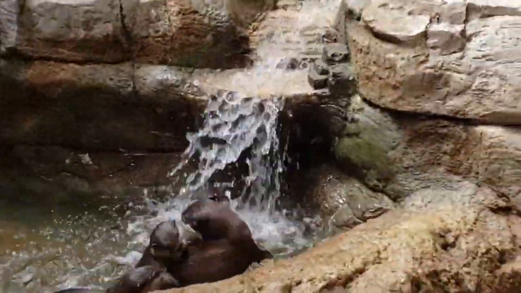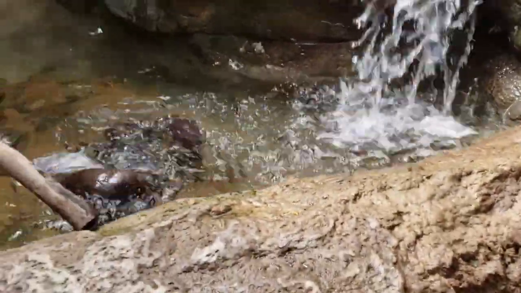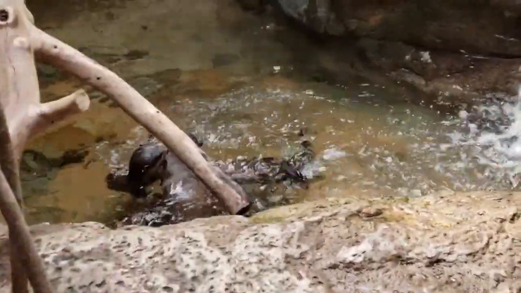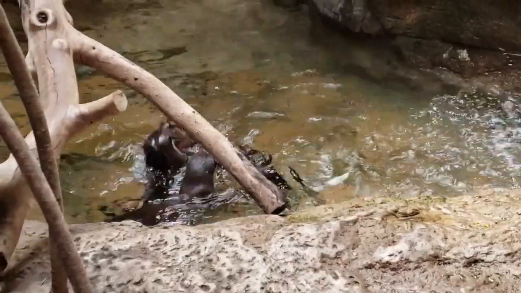Did you know that some mammals live underwater? Some of them have blowholes, unlike the otter.